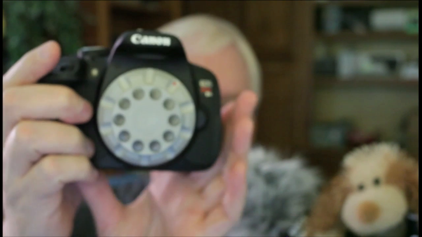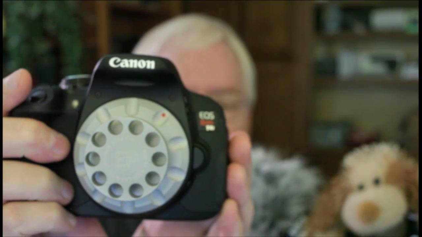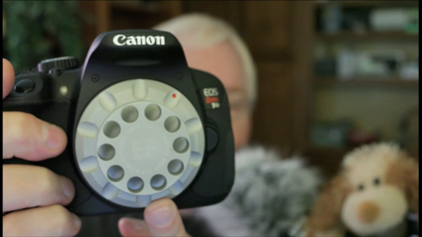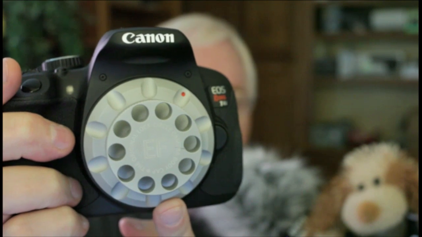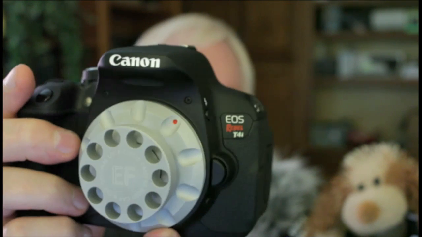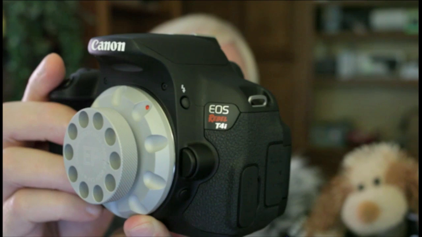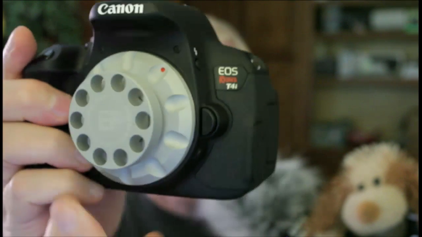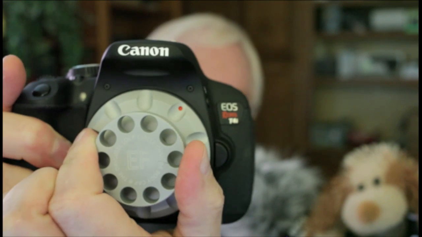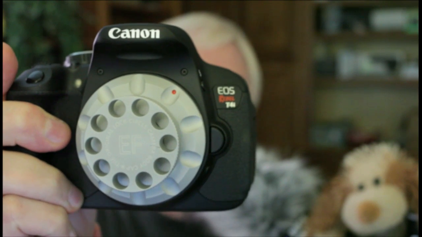And I know many of you think they're probably a little crazy. Look, I'm blurry! But with the normal plastic, and this is the silver one, by the way, they come in different colors. With the normal little plastic cap you get when you buy your 7D or 5D Mark III or T4i, they don't lock. I mean, if you see this one, I am turning physically very hard, and it just flat out won't move.